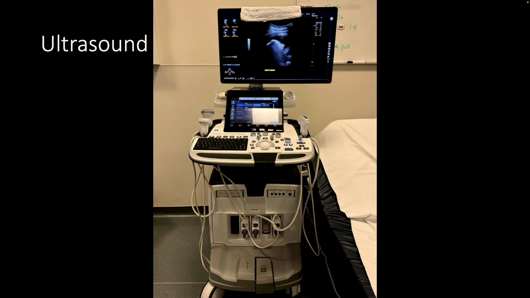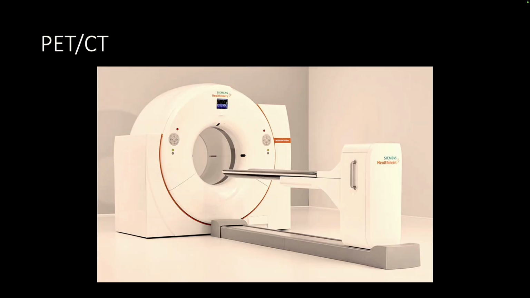This is an ultrasound. You've seen these before. I use these every day to do procedures, but they'll park this next to the bed, and we'll use it to do different things real time. PET-CT also looks like a donut.